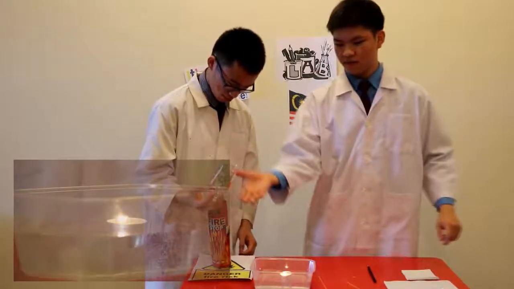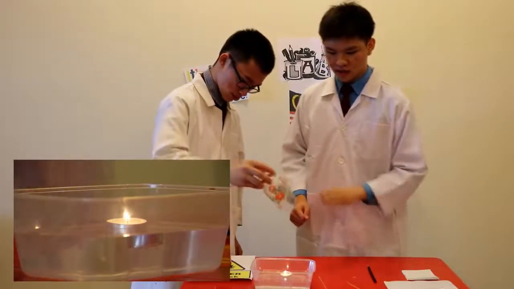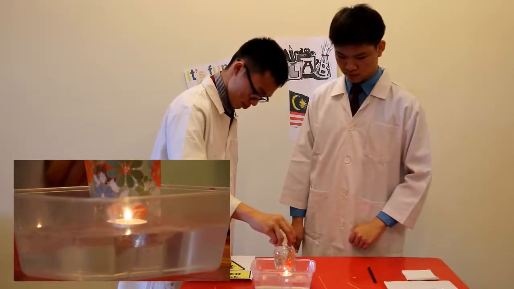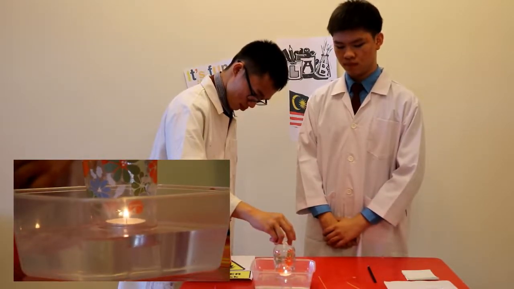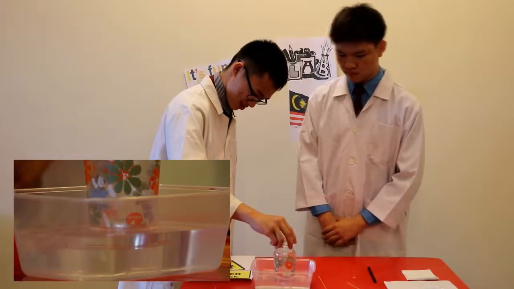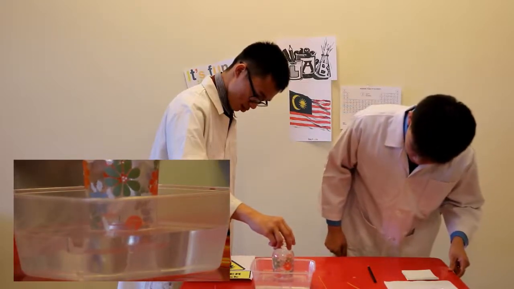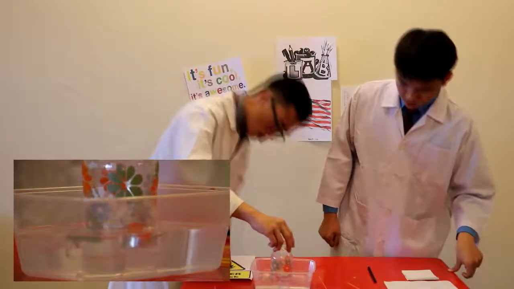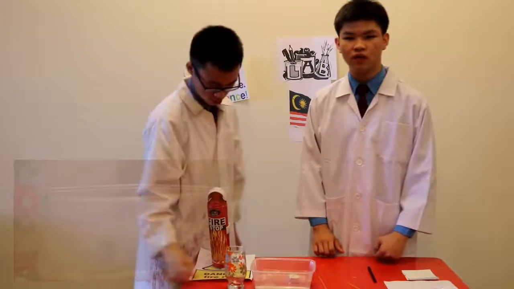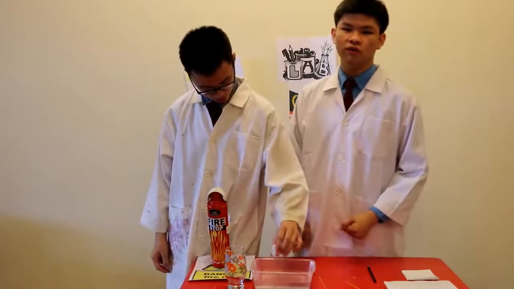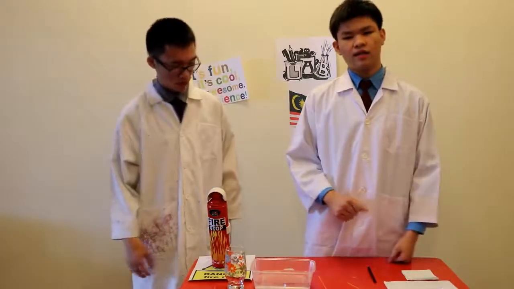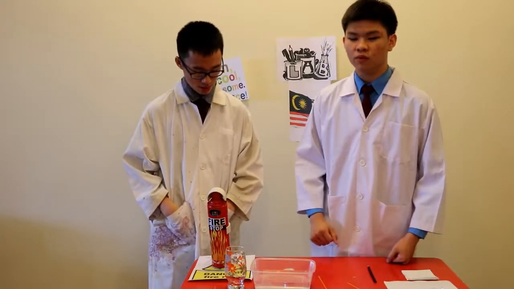Alright, now, Darren, you may take the honor. Take the glass and cover the entire candle, submerge it into the water. Well, as you can see, the candle extinguishes, and you can observe that the water level rises above 1/5 of the cup. Well, 1/5 times 100% is 20%. So we can say that oxygen occupies 1/5 of the atmospheric gas.